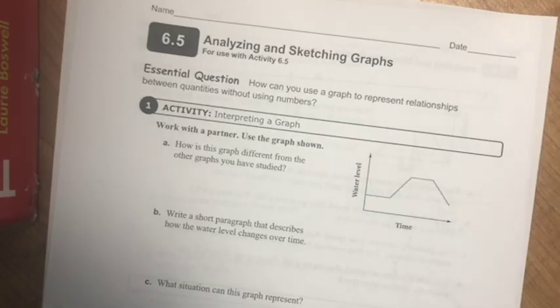Section 6.5 is going to be analyzing and sketching graphs. This one's going to be done a little differently because I'm not going to give you your normal notes like I normally would. What I really want you to do is use common sense when answering these questions. So I'd like you to go through this with a partner and try to answer these questions on your own.